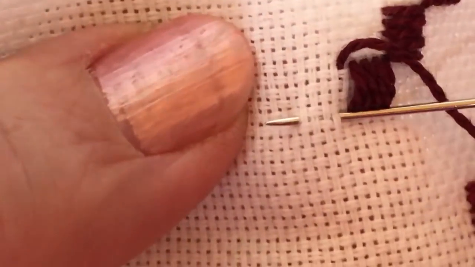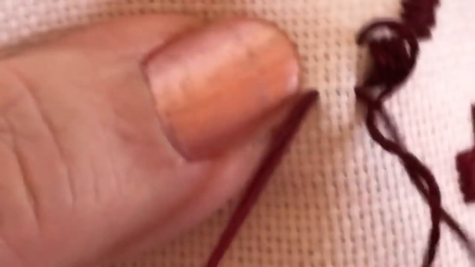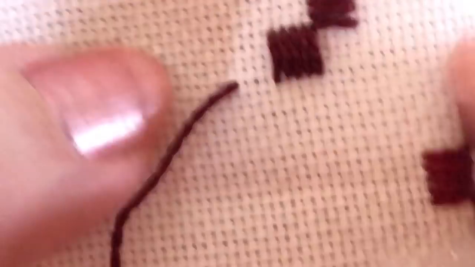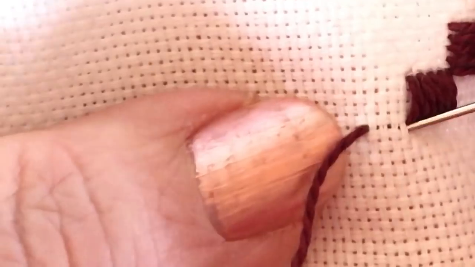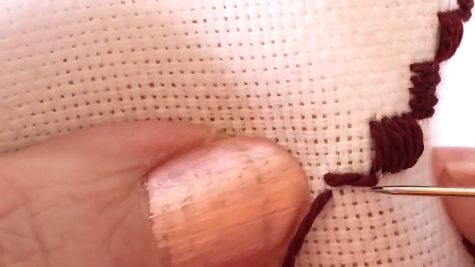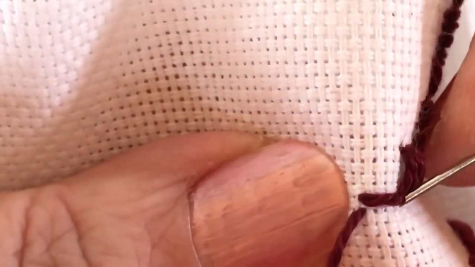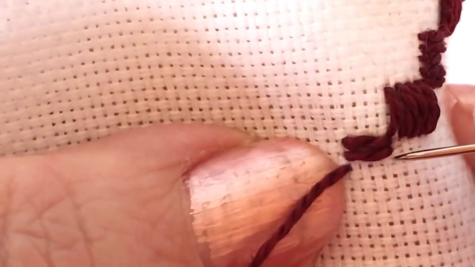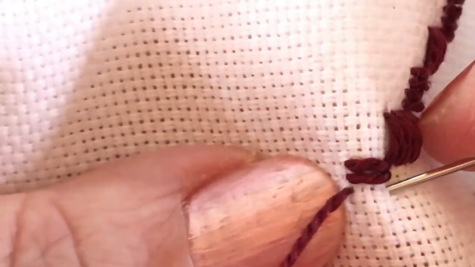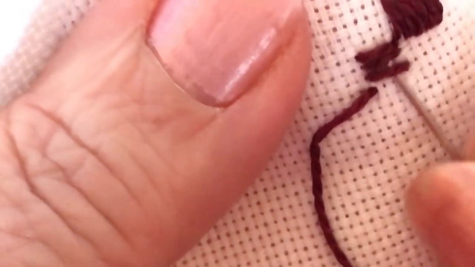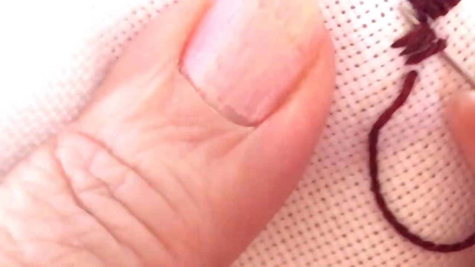Okay, here we want to switch again. 5. 1, 2, 3, 4, 5. Okay. 1, 2, 3. And if they look a little uneven to you, take your needle and do this.